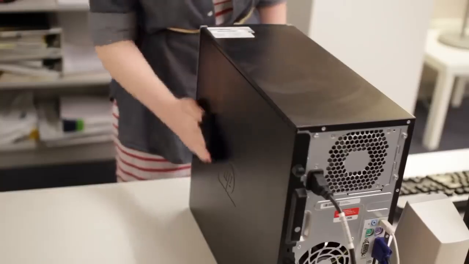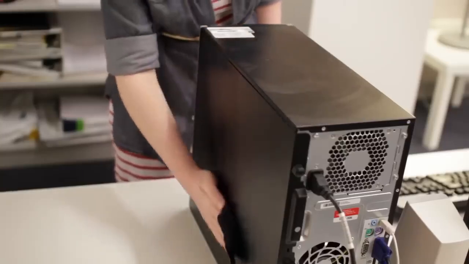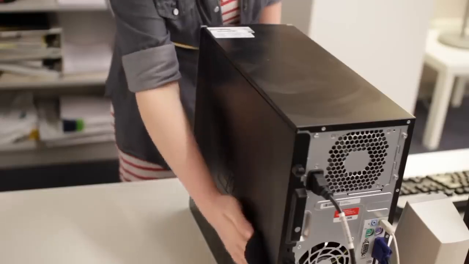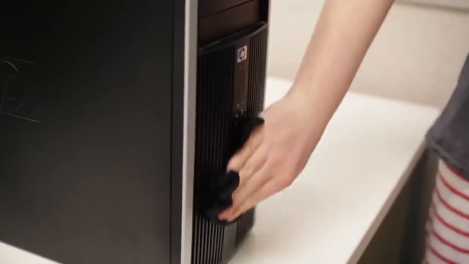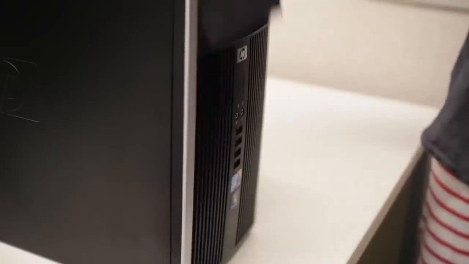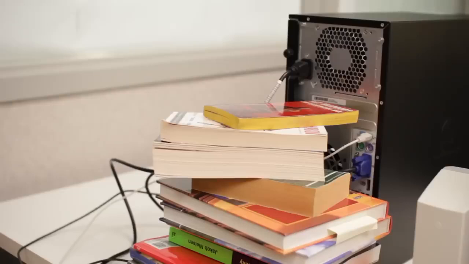Now wipe the case and monitor housing, but not the monitor screen, in a downward motion. You can make your own solution using ammonia diluted with water. The milder the better.